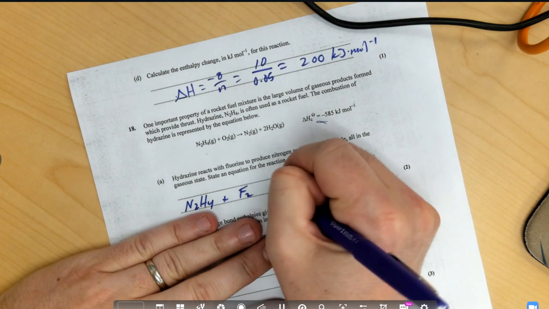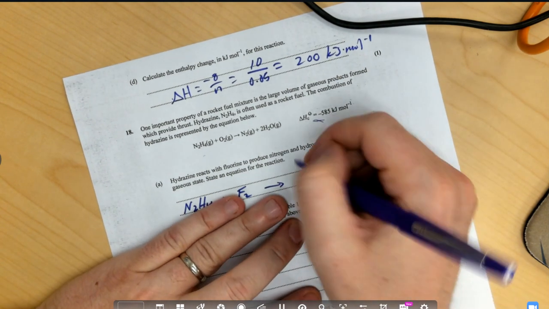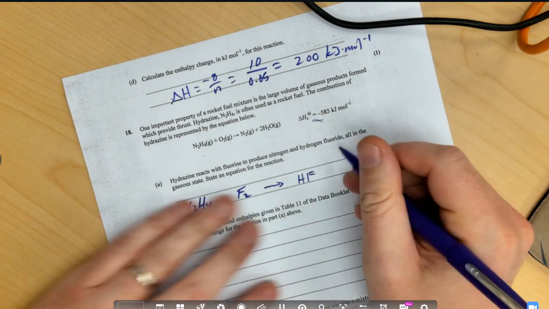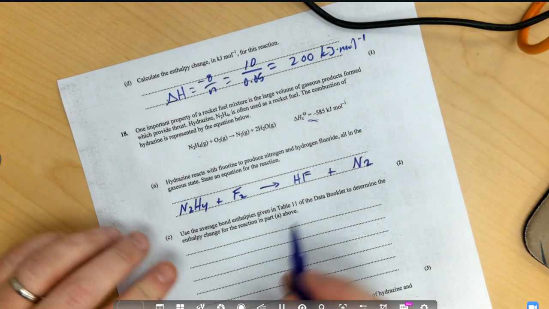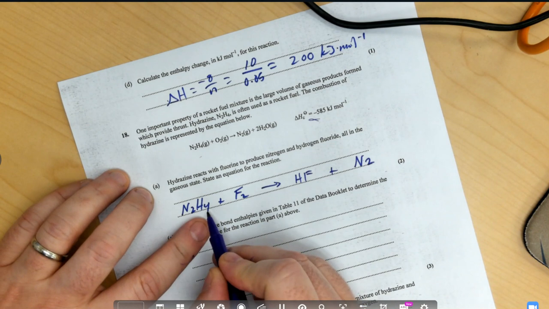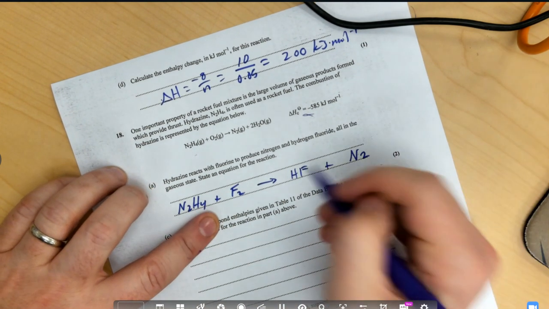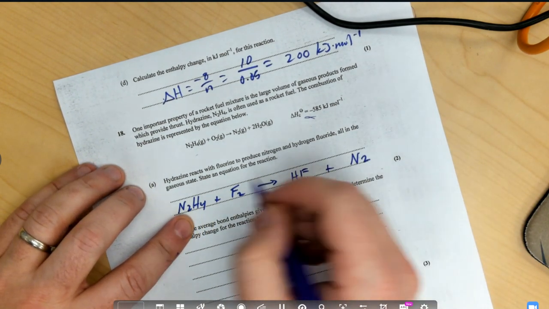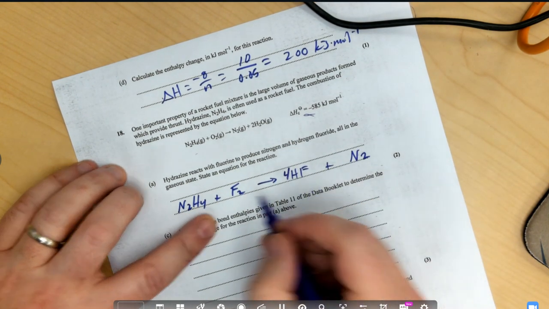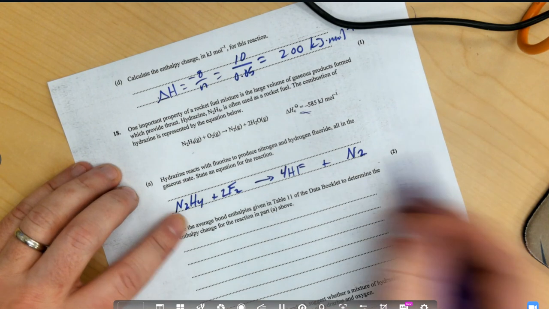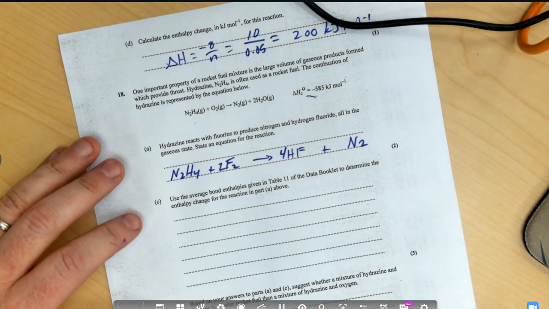All right, so then we're going to produce hydrogen fluoride and nitrogen gas. So we got to go ahead and balance this. I got 2 nitrogen. I've got 2 fluorine here, so I got to do a 2 there. Oh, actually, I'm going to need a 4 there for the 4 hydrogen, which I need 2 on fluorine, and there we're balanced. Use the average bond enthalpies in table 11.